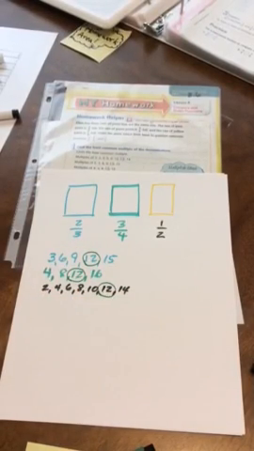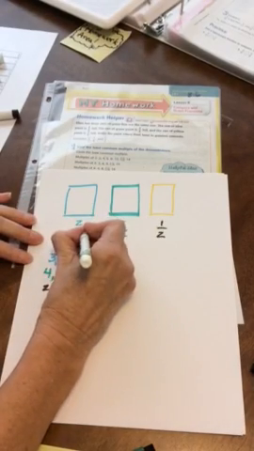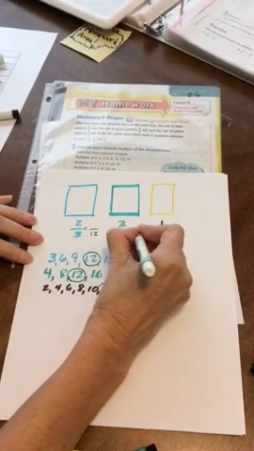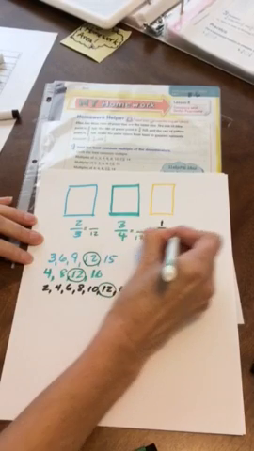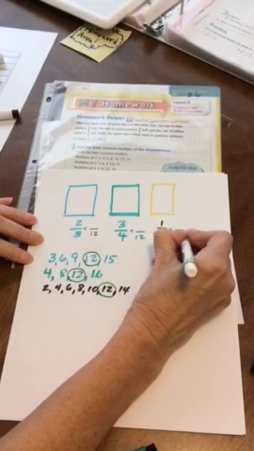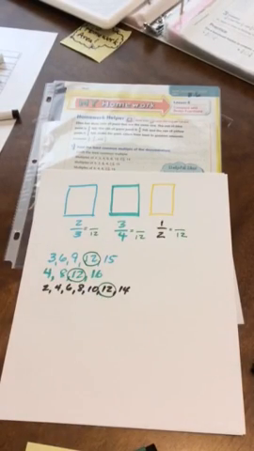That's the number we want to use. That's the denominator we want these all to speak. So I want to change each to a fraction that has 12 as the denominator, so that I can compare and see which paint can is the smallest, the medium, and the biggest.